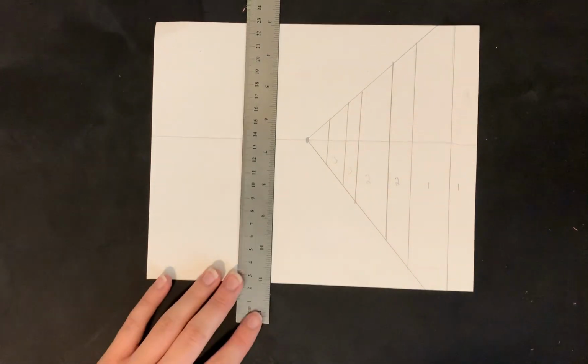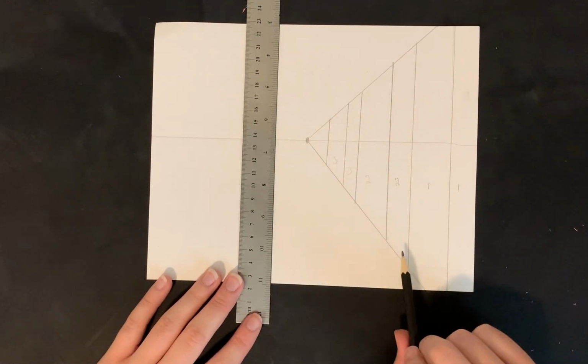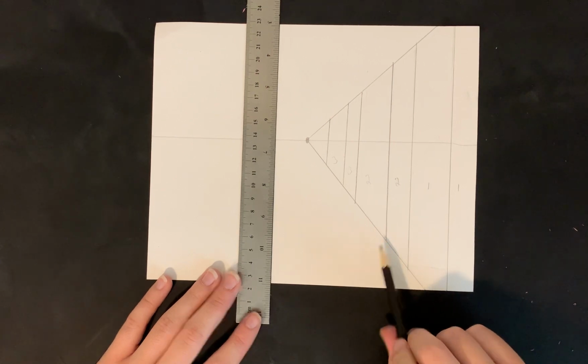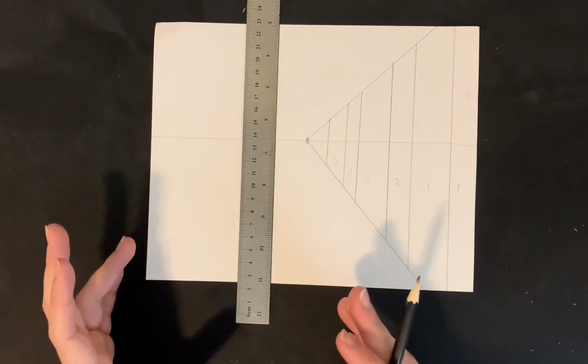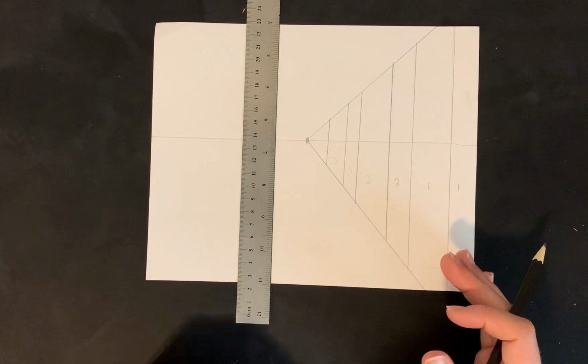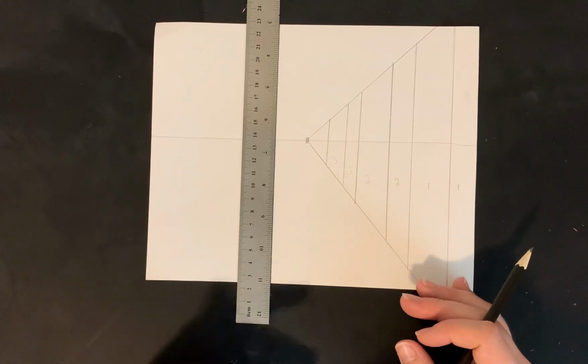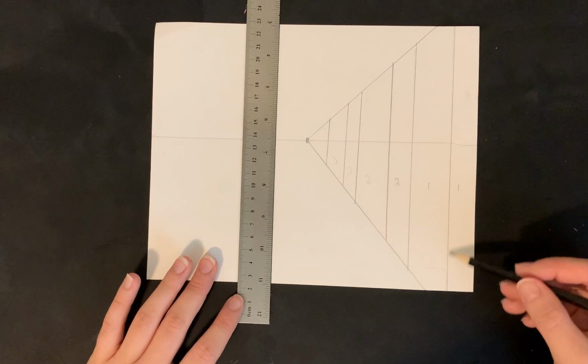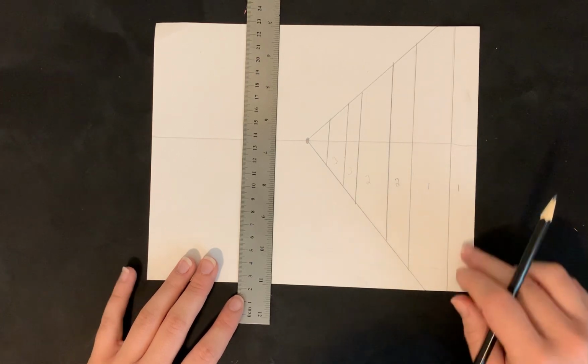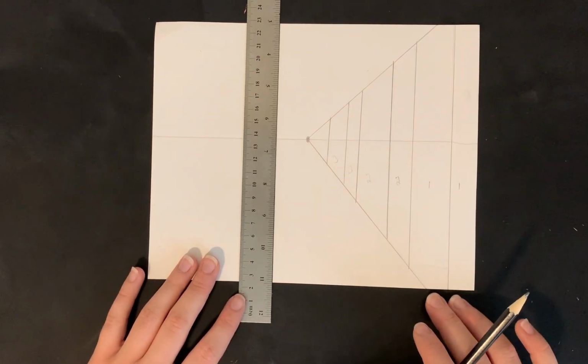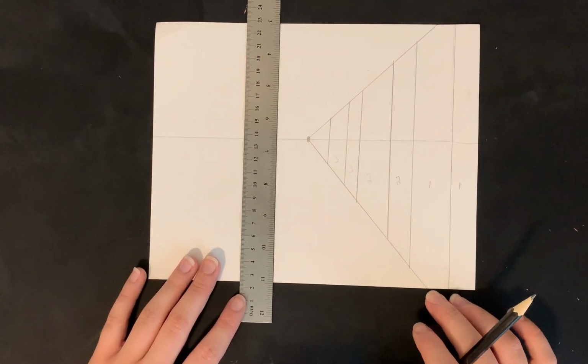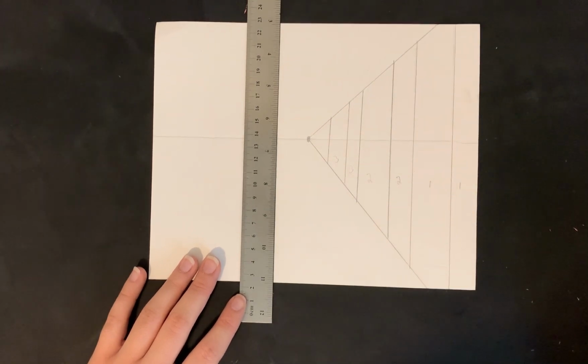Okay, so now what we're going to do is, in between buildings, we have alleyways. So we're going to draw those little lines that show that these buildings are going in depth. Now for the first one here, part of our building gets cut off. So we're not exactly going to see it, but we will see it on building 2.